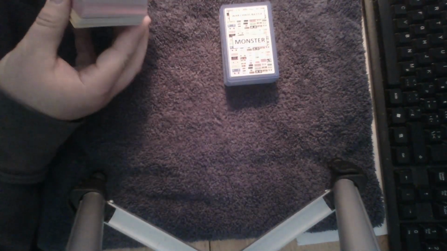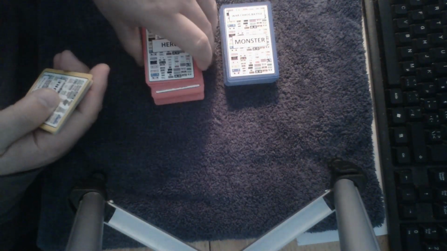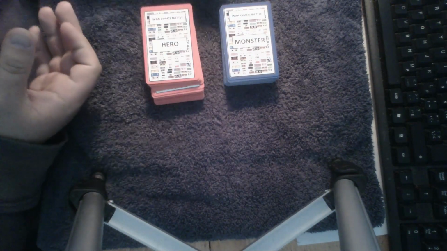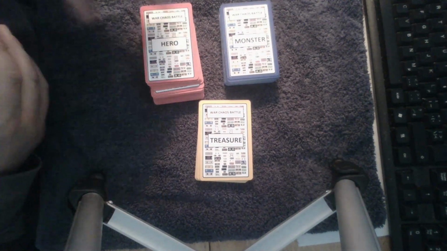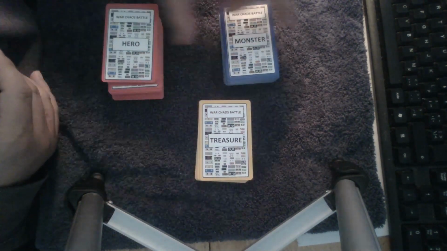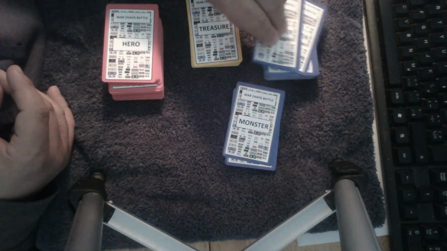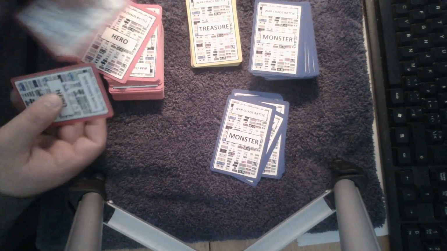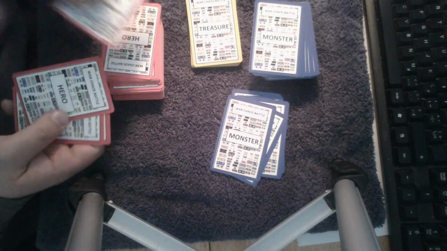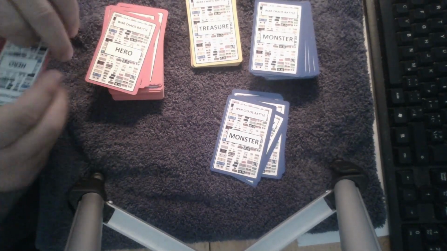Video's getting pretty long, so you can either be a monster, or you can be a hero. And here's the treasure. There's the treasure. So then one person picks this side, one person picks that side. You put the treasure in the middle. You pick 5 cards. 1, 2, 3, 4, 5.